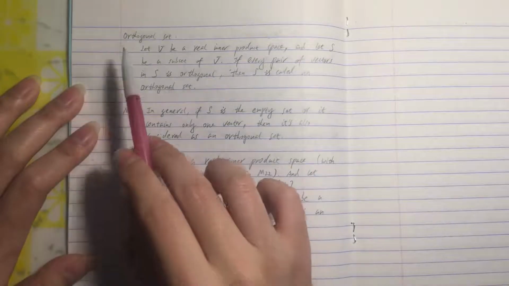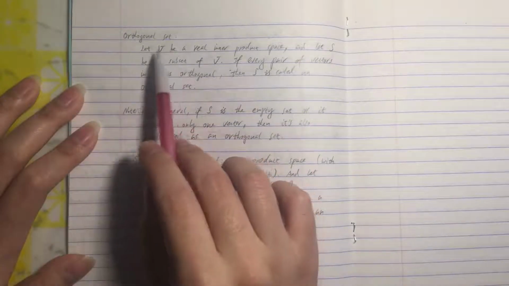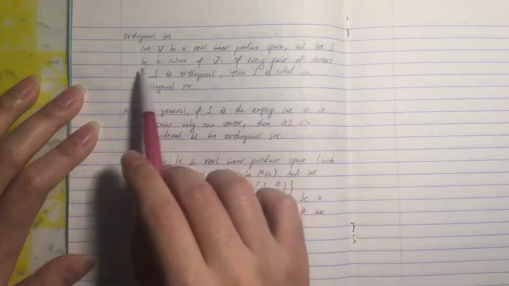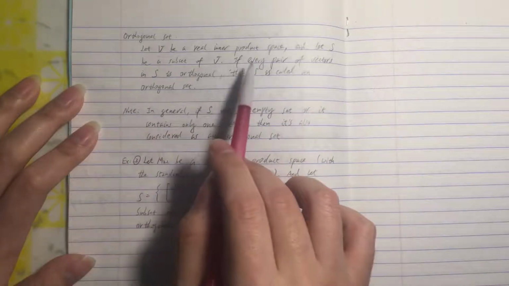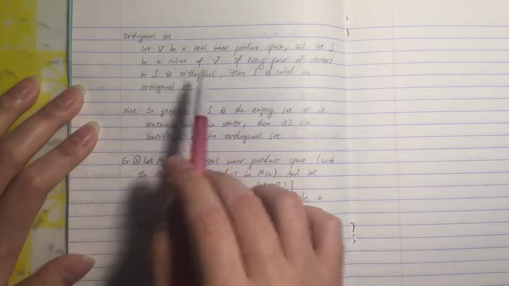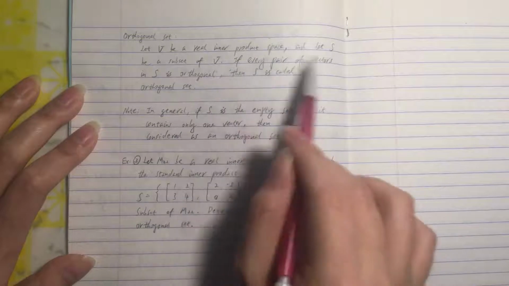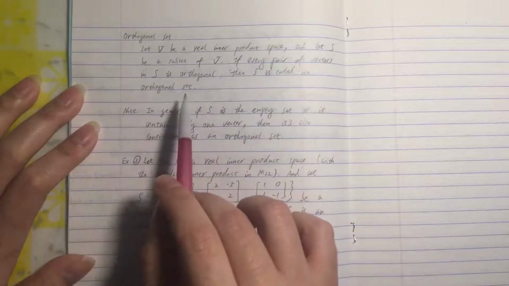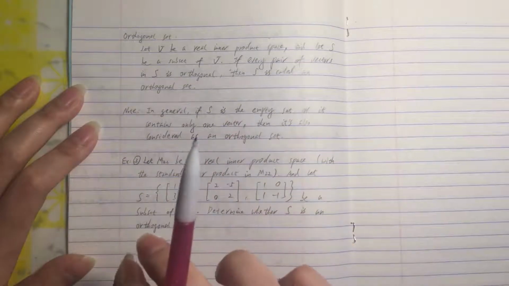Next, let me introduce orthogonal set. Let V be a real inner product space, and let S be a subset of V. If every pair of vectors in S is orthogonal, then S is called an orthogonal set. Which means, if any two vectors in S are orthogonal, then S is called an orthogonal set. That's how we define orthogonal set.